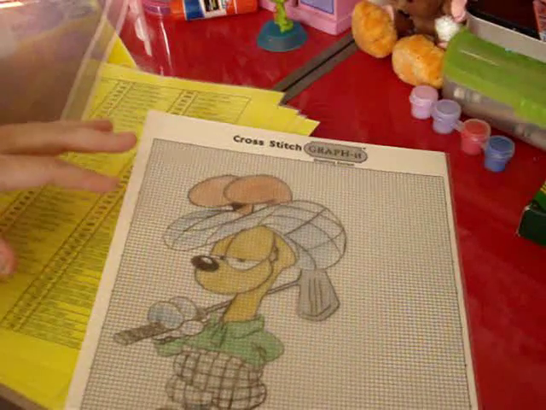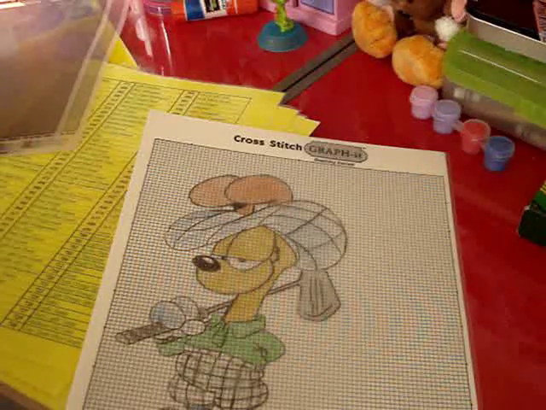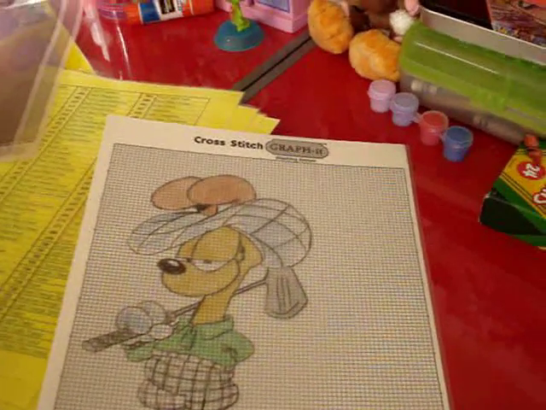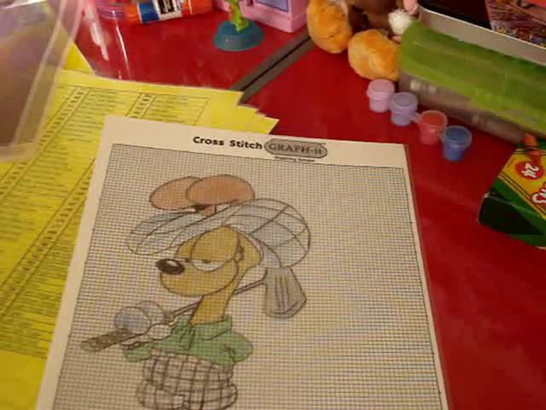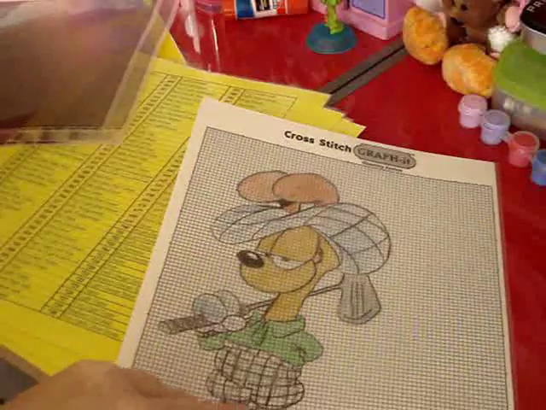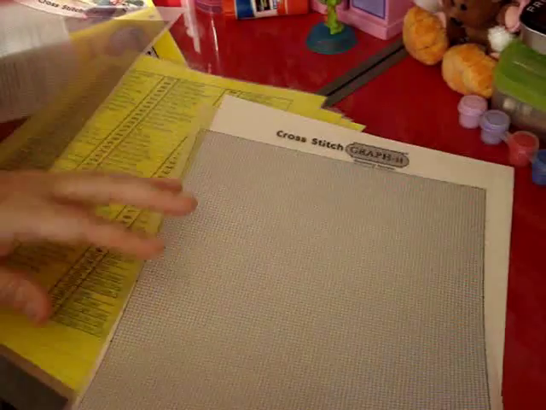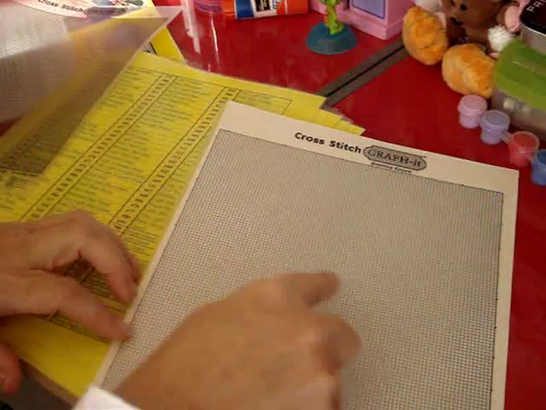And this one is the 10 count, and I'm going to explain that in a minute. I hope you guys can see this on the paper okay. Is it coming in okay? Okay, so that's the 10 count. It also has a 12 count, and you can see how they're getting smaller.